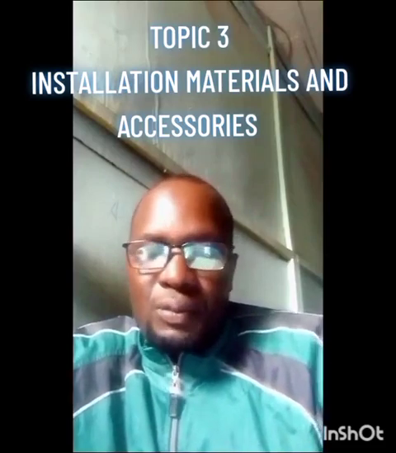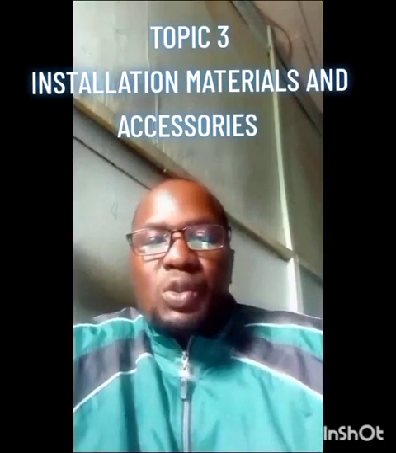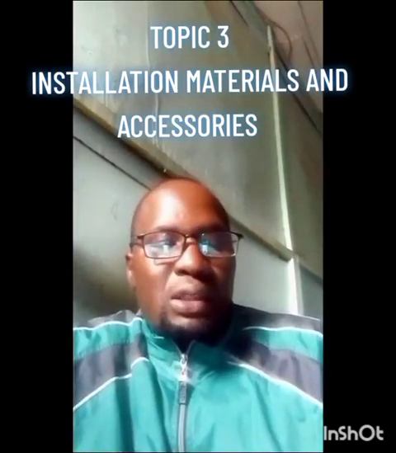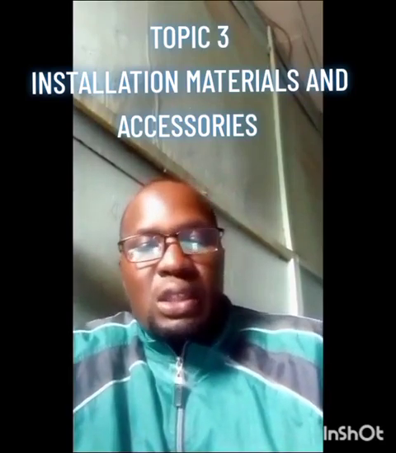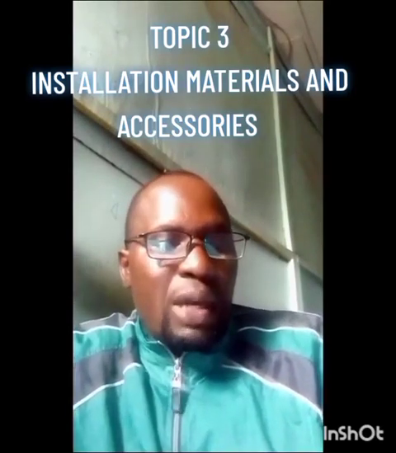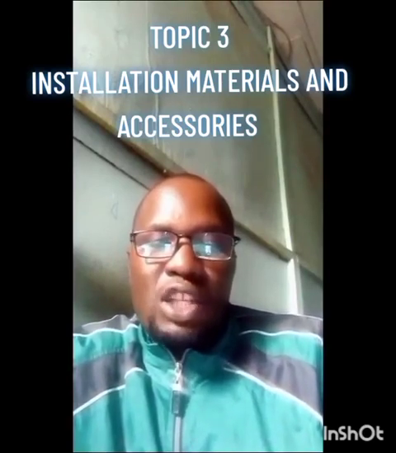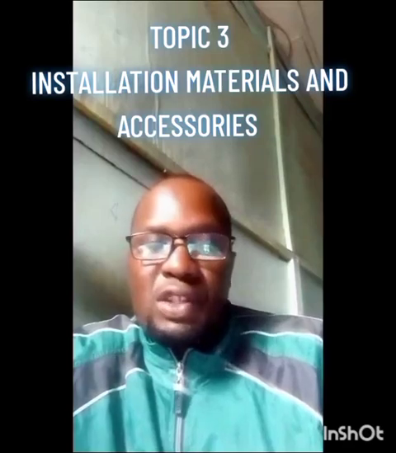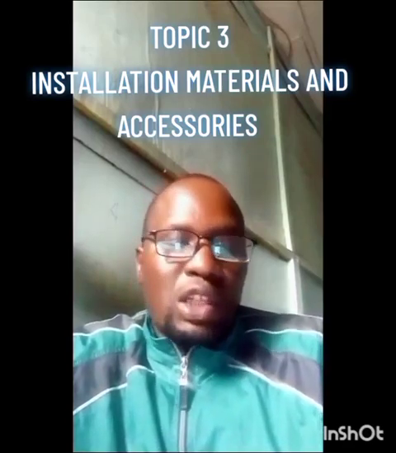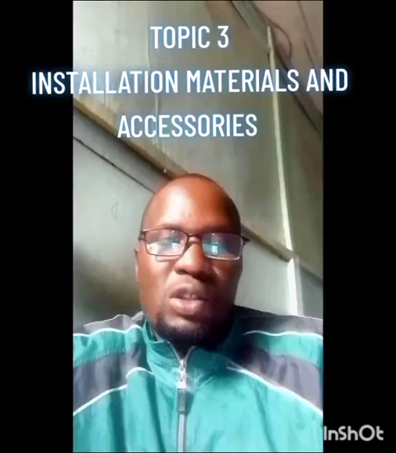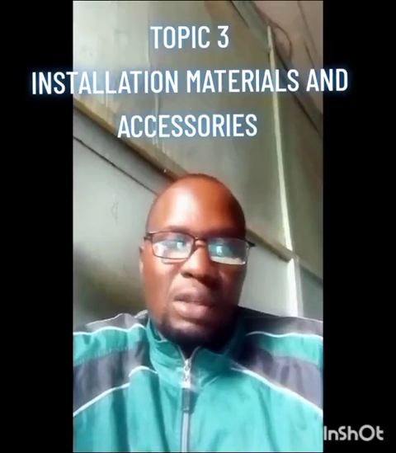Classes of conductors. So conductors are classified into two groups, and that is one, bare conductors, and two, insulated conductors. So bare conductors are conductors which are not covered with an insulation. They are used in overhead lines for transmission and distribution of electricity, while insulated conductors are conductors which are covered with an insulation. They are used for indoor wiring and underground distribution systems.